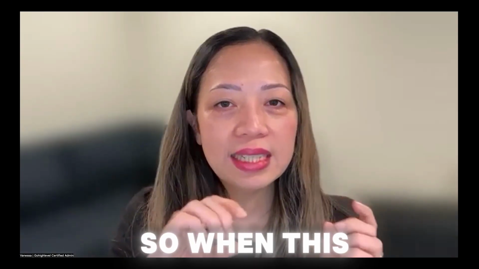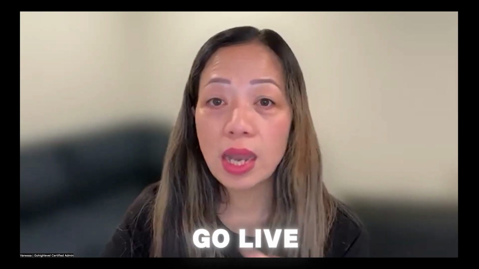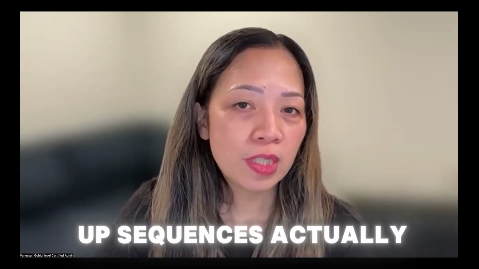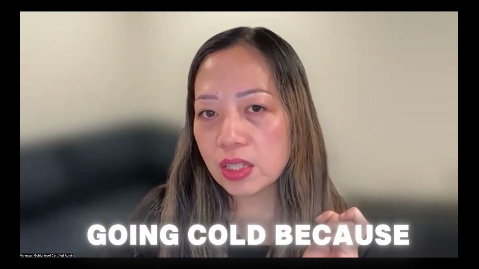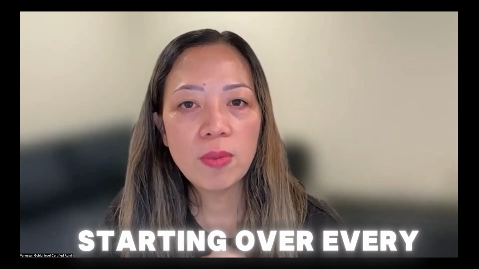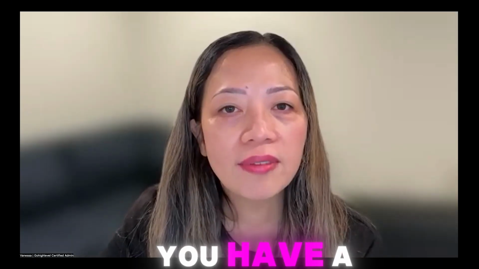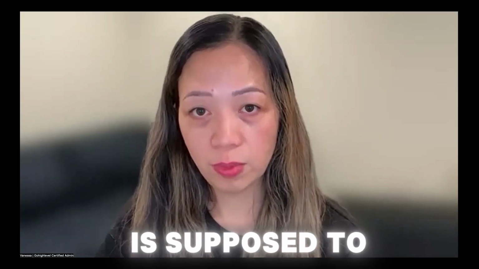So when this is set up correctly, here's what changes. The SMS campaigns go live. Your automated follow-up sequences actually run. Your leads stop going cold because nobody followed up. And instead of starting over every month chasing new leads, you have a system that works the way a real revenue engine is supposed to work.